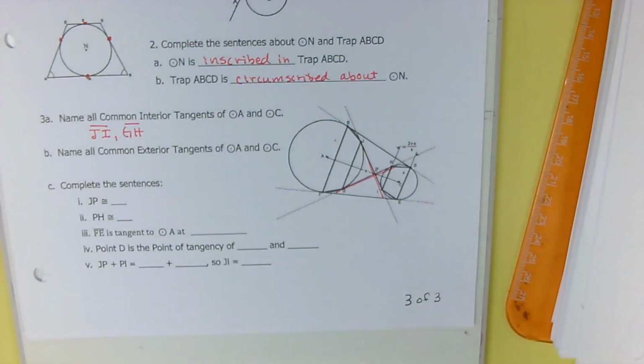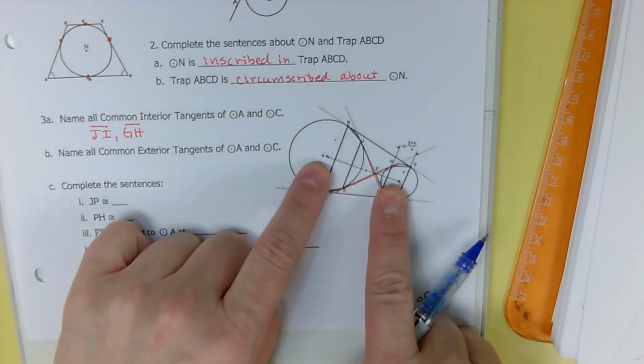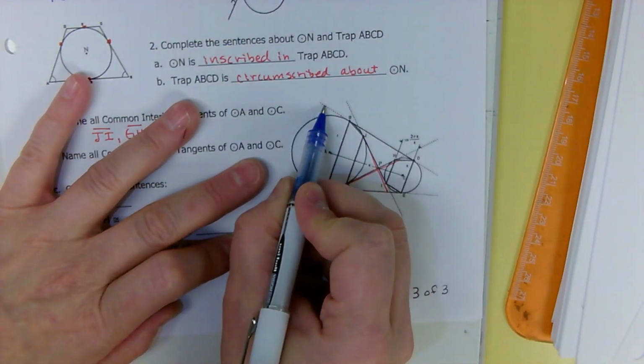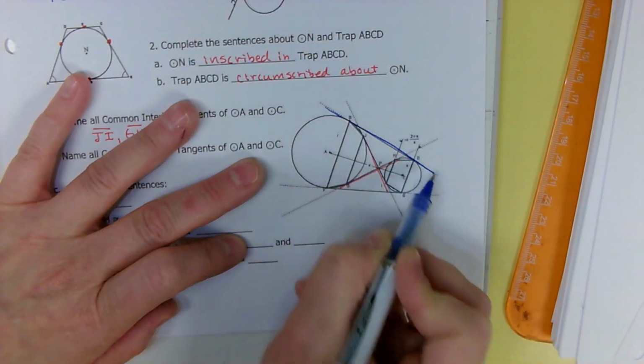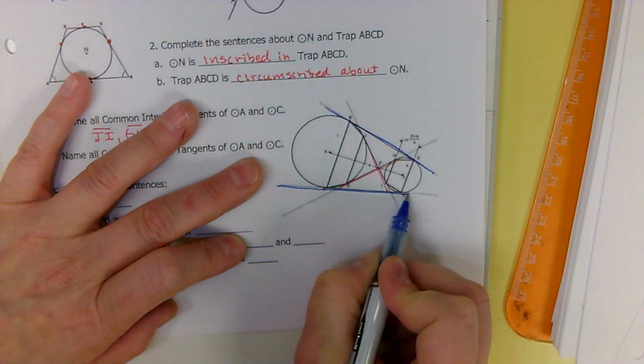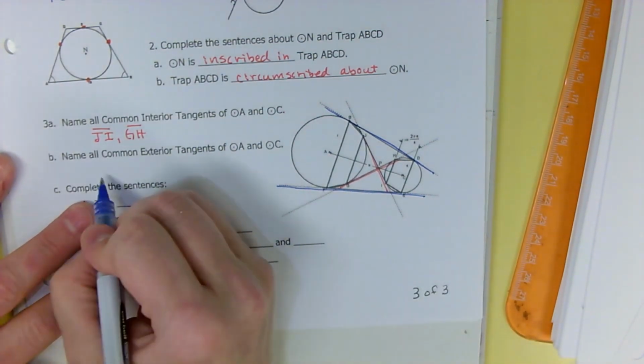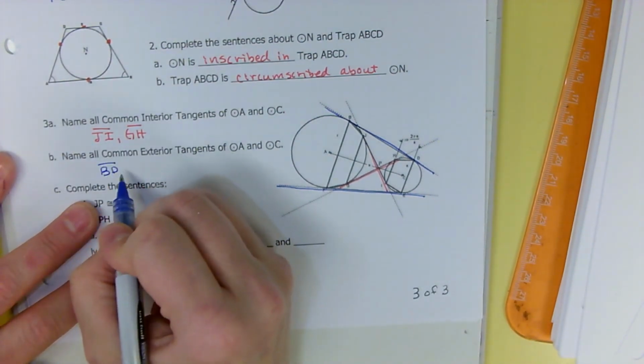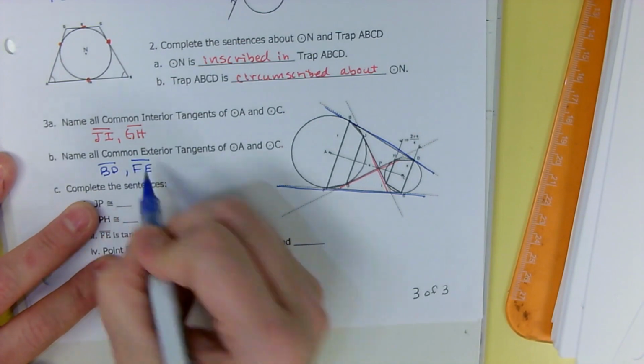Okay, name all common exterior tangents. Common exterior tangents are tangent, but don't cross the line between the centers. So I have one common exterior tangent there, and I have one common exterior tangent there. So that would be BD and FE.